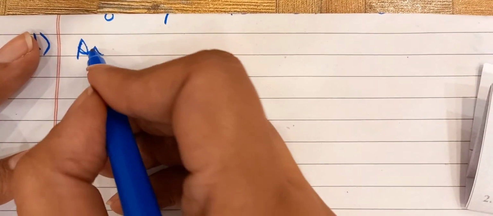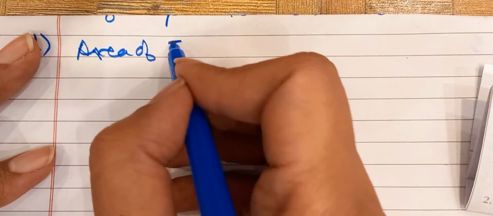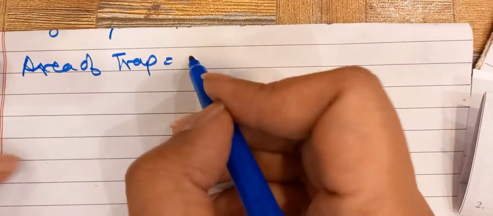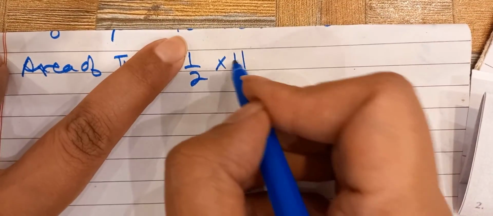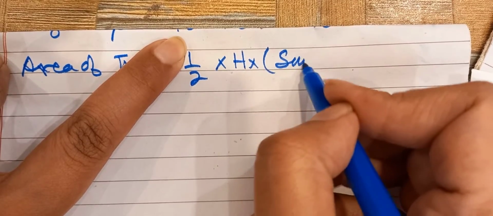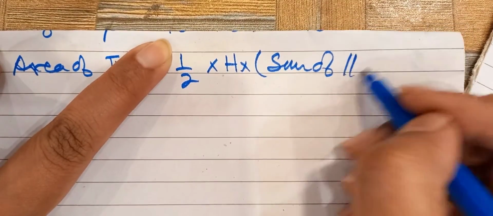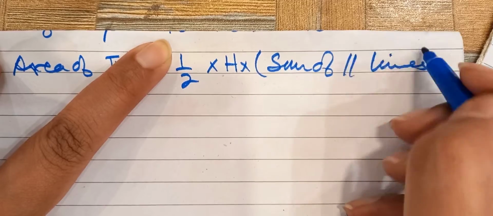So for the area of the trapezium, area of trapezium is equal to 1 by 2 into height into sum of parallel lines.